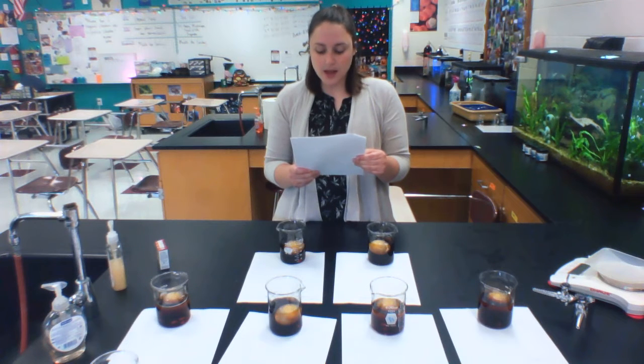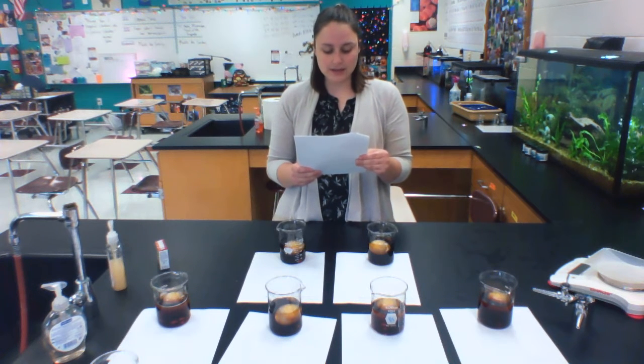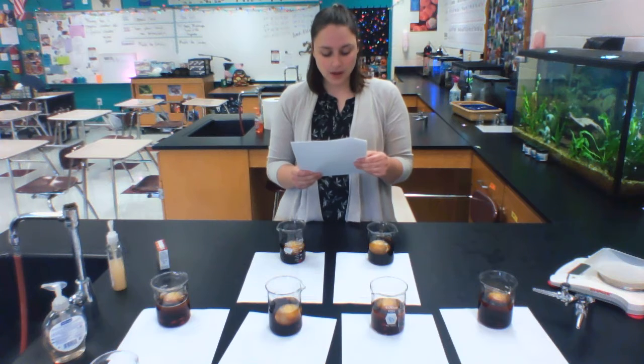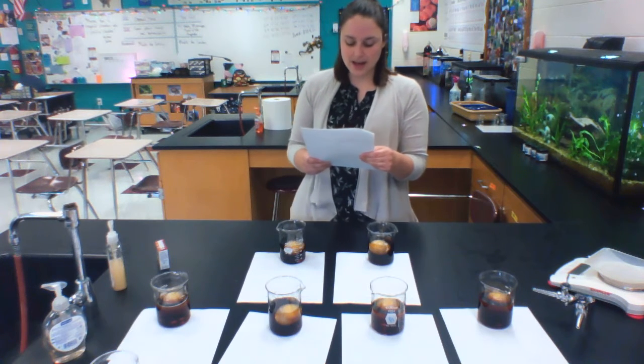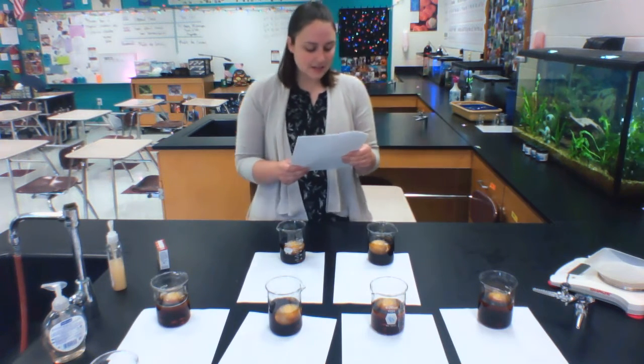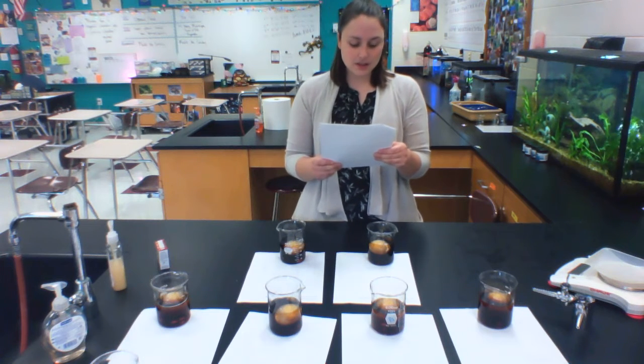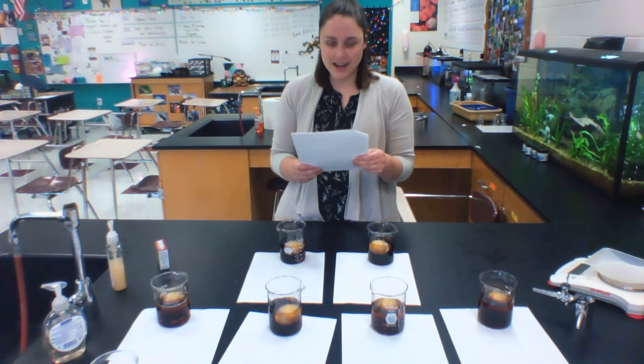concentration than vinegar. This means there is less water in syrup than there is in vinegar. Today, we're going to carefully scoop the egg out of the beaker and place it on the weigh dish. We're going to then find the mass of that egg.